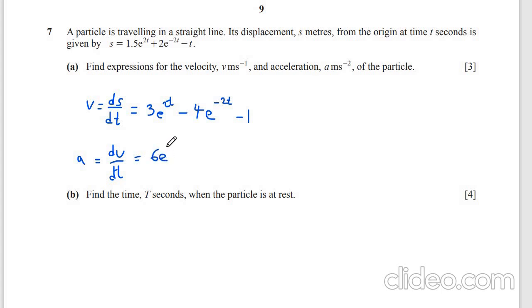So if we differentiate the velocity equation, we get this.